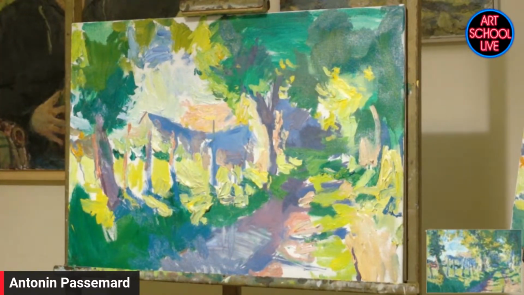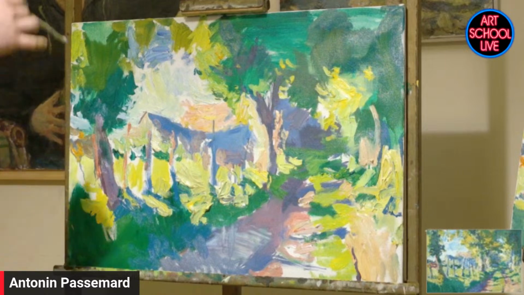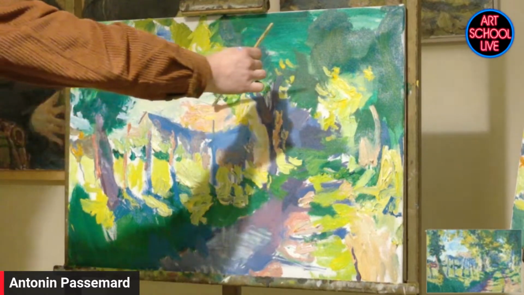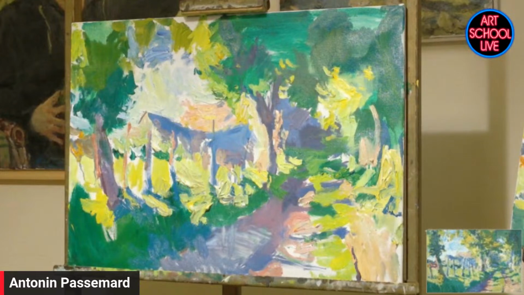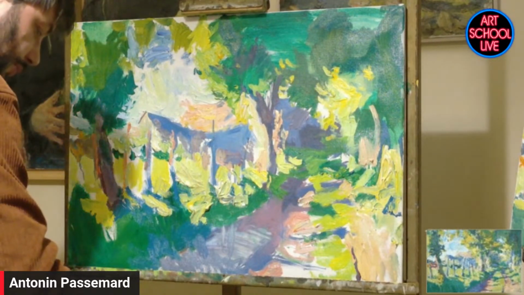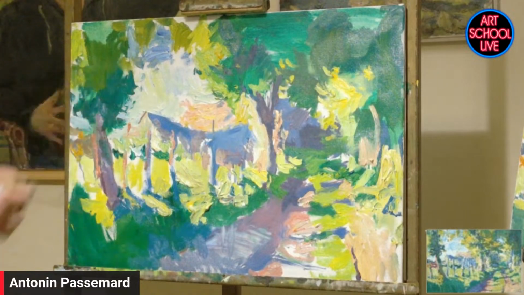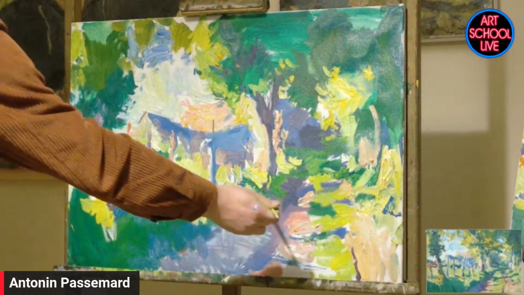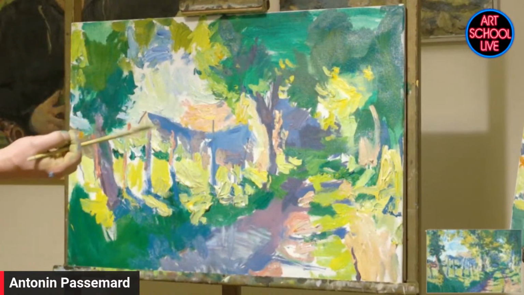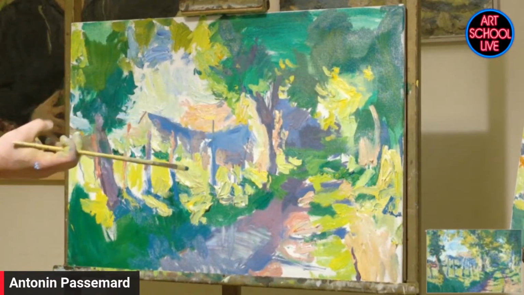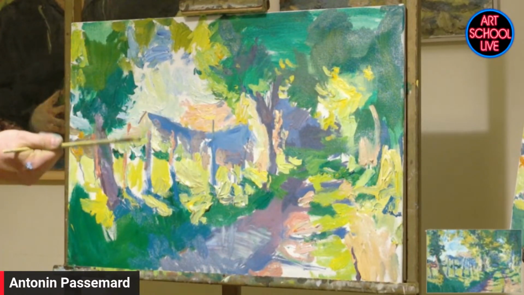Are you painting on a board, a canvas? It's a canvas. I stretch it myself. Linen. I like the process of doing my own canvases, because I can manage how the canvas will absorb the paint, less or more.